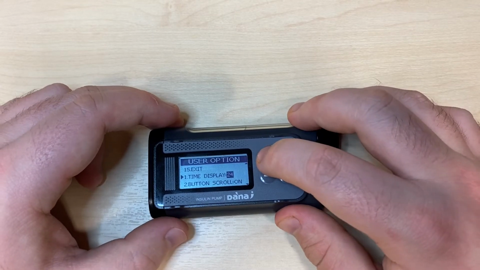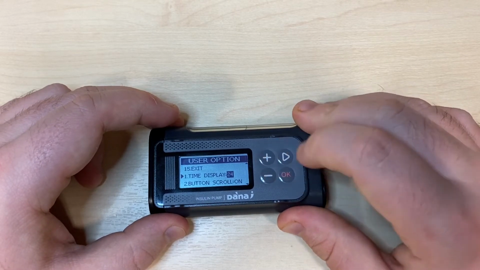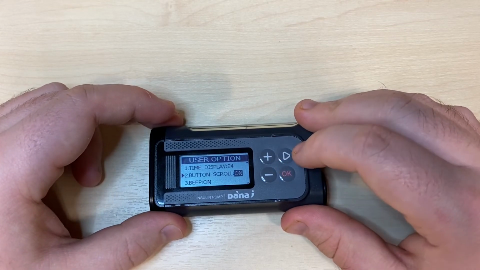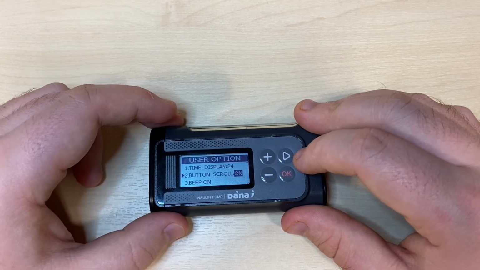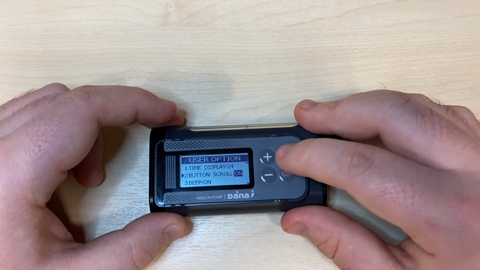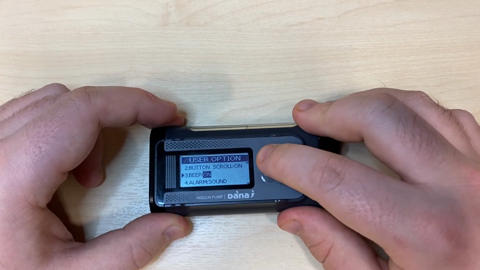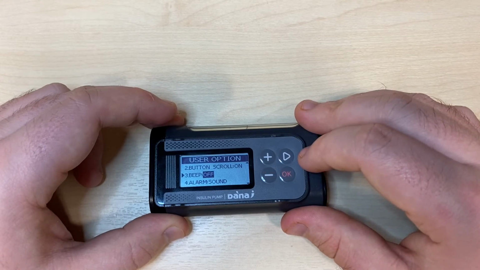Number 1 is time display. That's a 12 or a 24-hour clock. 24 hours is recommended as it's more difficult to make mistakes. Number 2 is button scroll. We recommend leaving this on as it lets you press and hold buttons to whiz through numbers. Number 3 is beep. This is the beep you may hear after every button press, and it's entirely up to you whether you have it on or off.